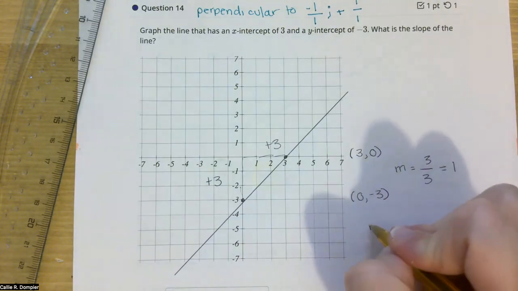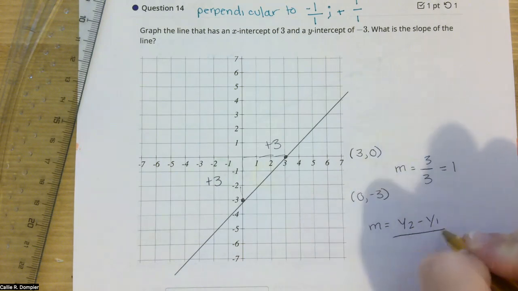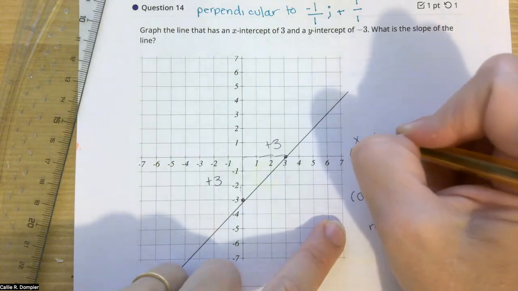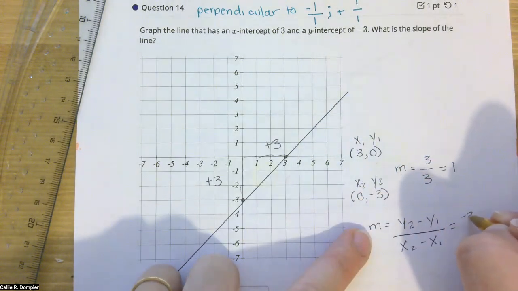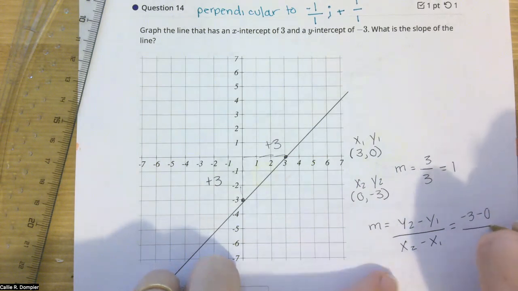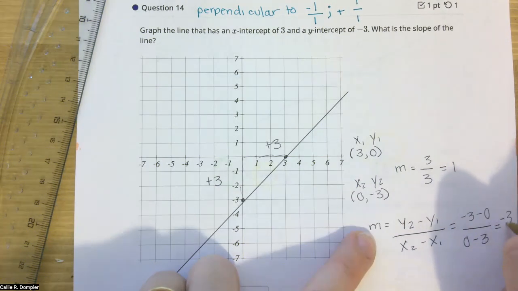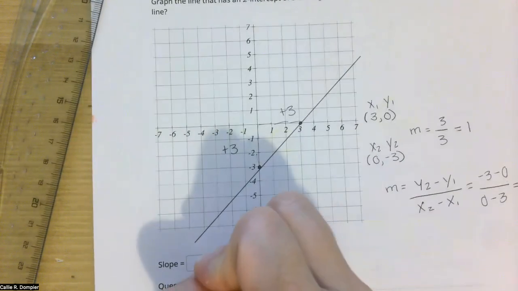Or you can do y minus y over x minus x, which gives you negative 3 minus 0 divided by 0 minus 3. That's just negative 3 over negative 3, which is 1. Right? So our slope is 1.